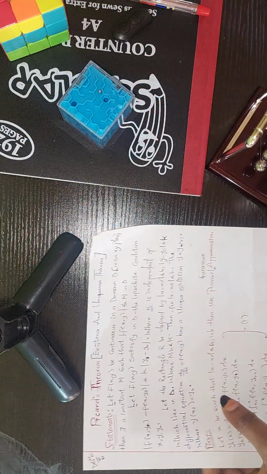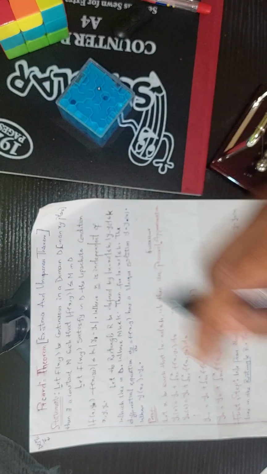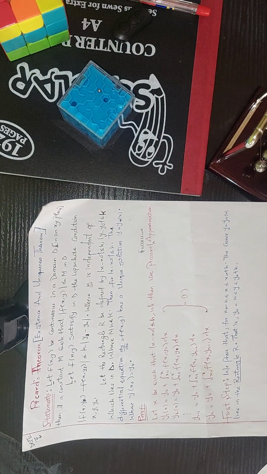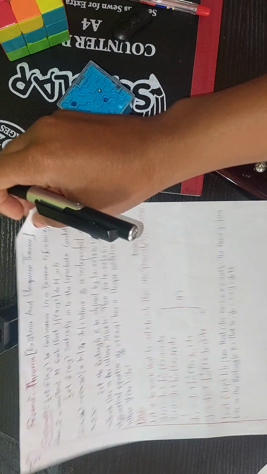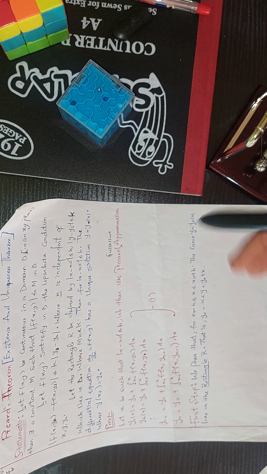So the first step, for the first step, we prove that the function f of x lies in the domain D, right? So anything I have here is just to tell you that the function must lie in the domain D.